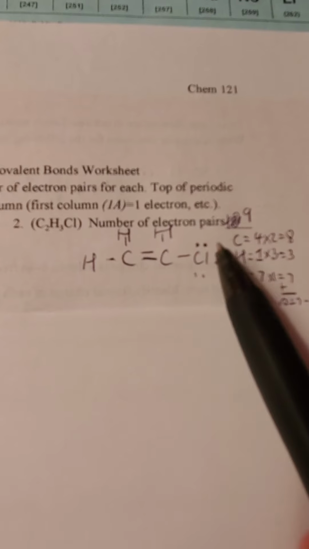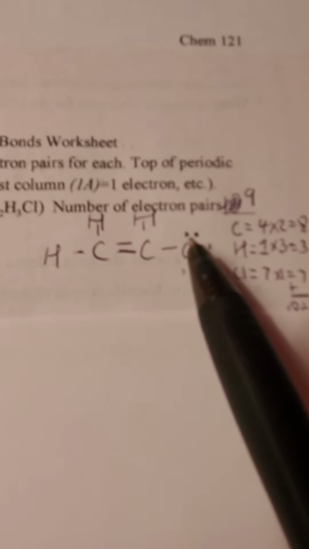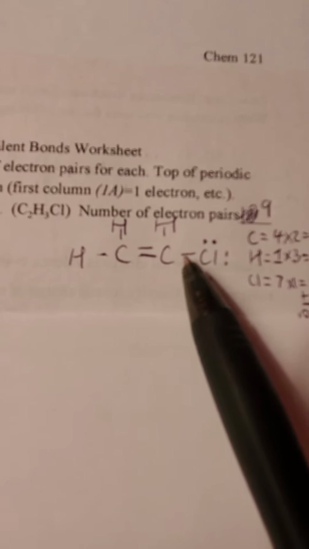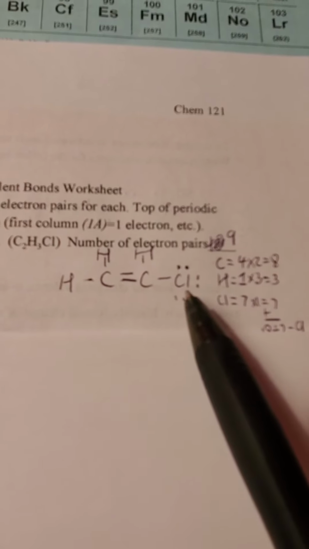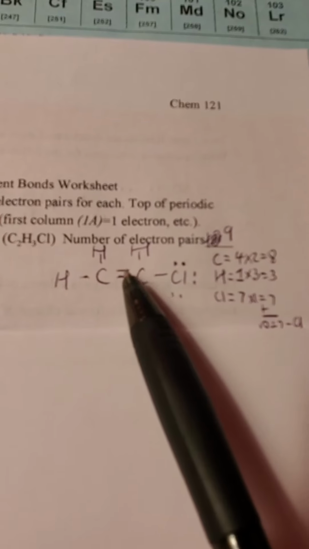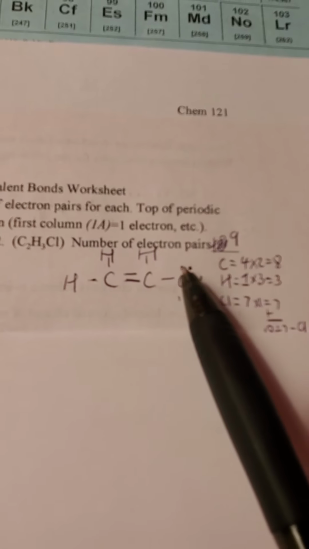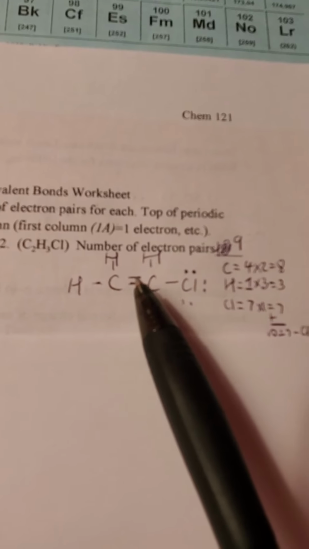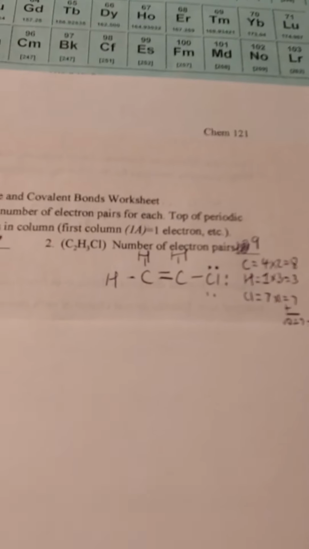But for Cl, it's just completing 4 sets. And these dots here are called lone pairs because they're not bonded in a line like this. So if we just count all these sets without the double bond, it's 1, 2, 3, 4, 5, 6, 7, 8, but we're missing one. So if we do this and we get a double bond, then it gets us 9. Okay, so next set.